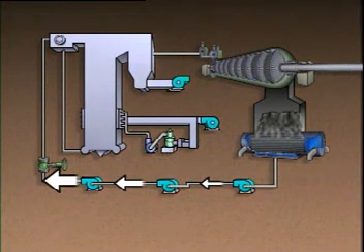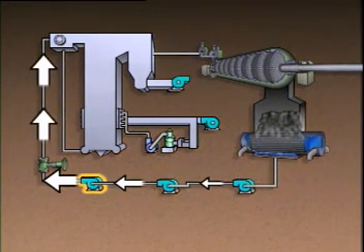By the time the water leaves the feed water pump, its pressure is high enough to overcome the pressure in the boiler, and the water is forced into the boiler drum.